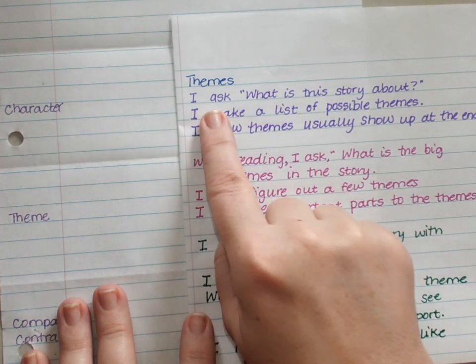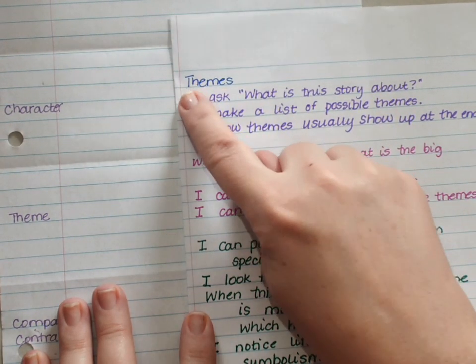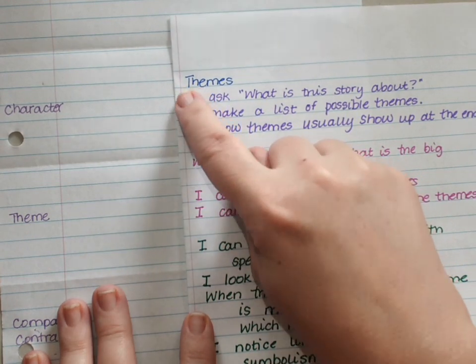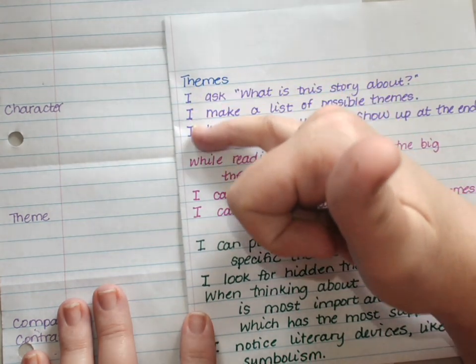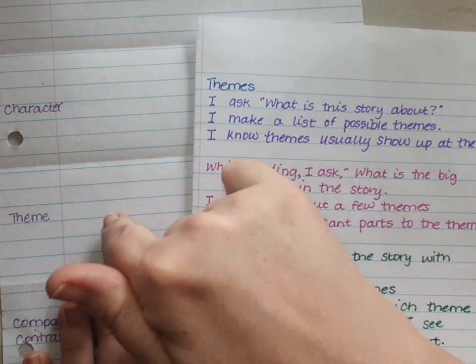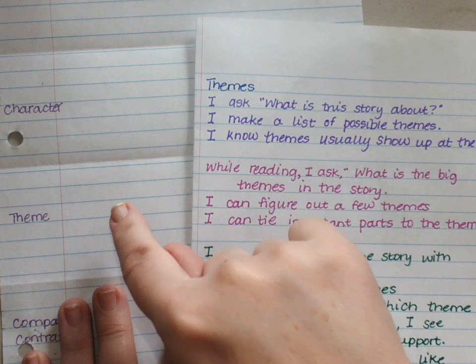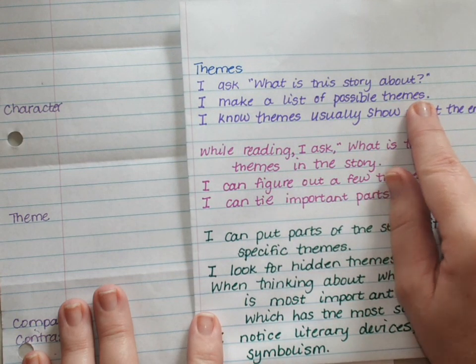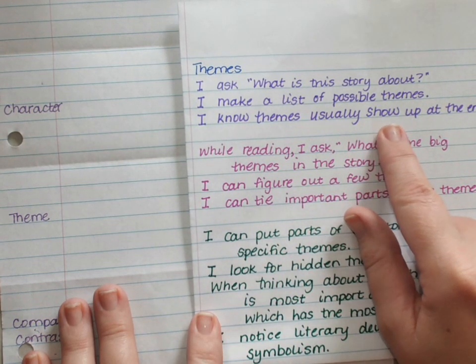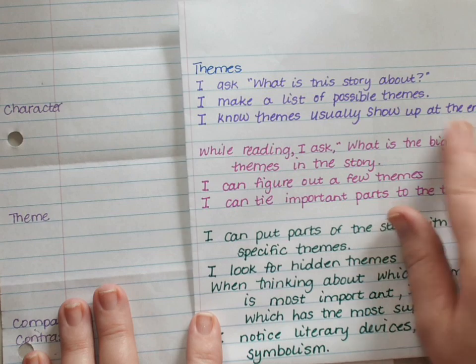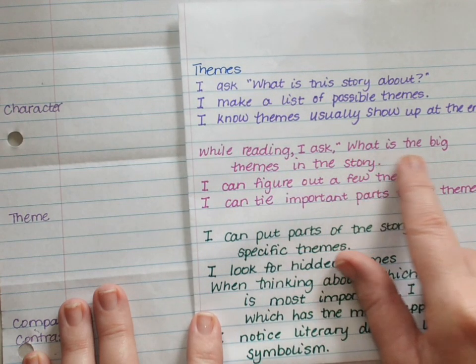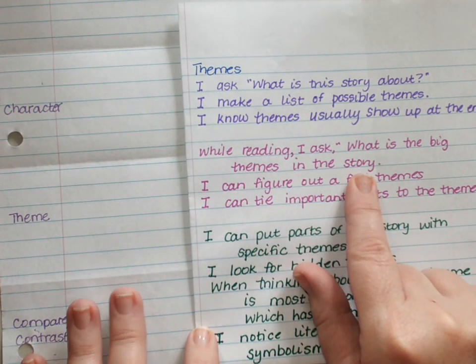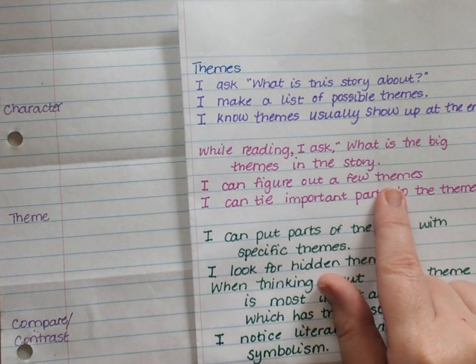So I ask, what's the story about? If you do that, go ahead and put a check over there in your mind, and wherever you stop is the theme, is the goal that you're going to write down for yourself. So I make a list of possible themes. I know themes usually show up at the end. While reading, I ask, what's the big theme in the story? I can figure out a few themes.